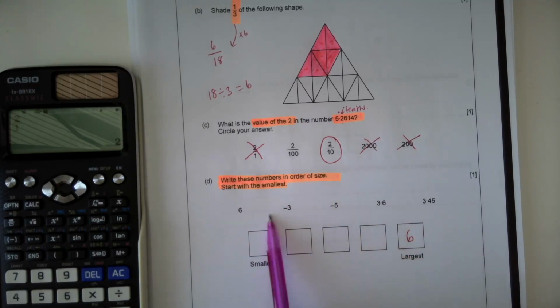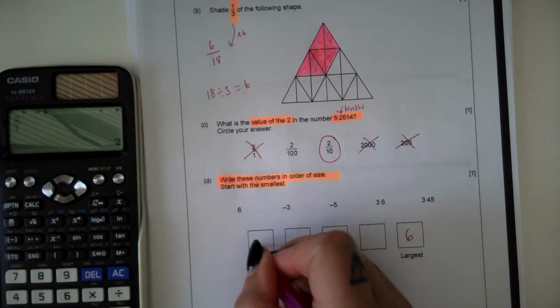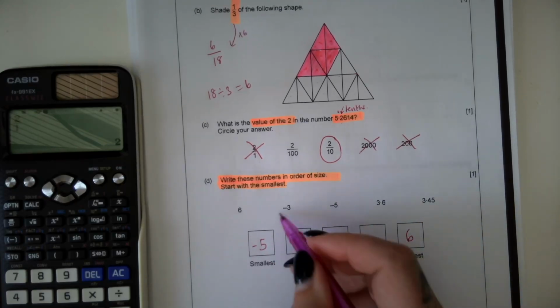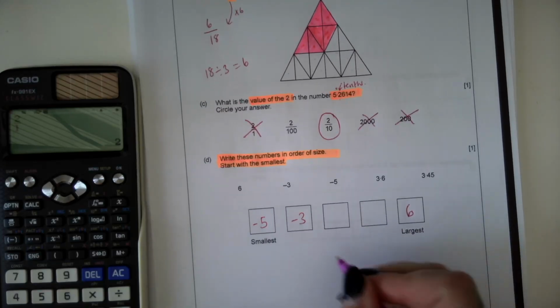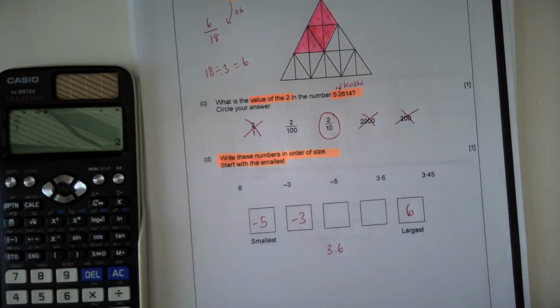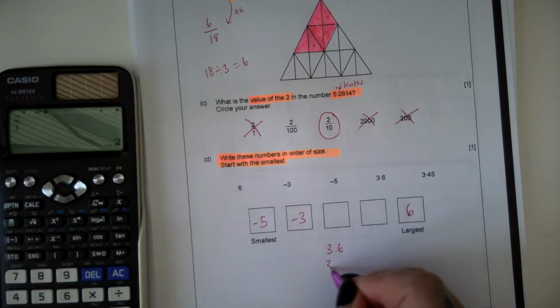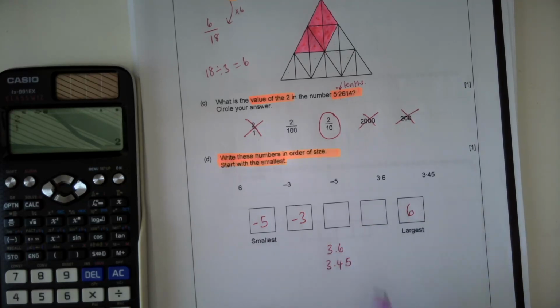So one of these two negative numbers is going to be our smallest number. The more negative a number, the further away from 0 it is. So -5 is the smallest, which means -3 will be there, because then we're just dealing with two positive decimals, one of which will go in each of those squares. So let's compare these decimals. We have 3.6 and we have 3.45.